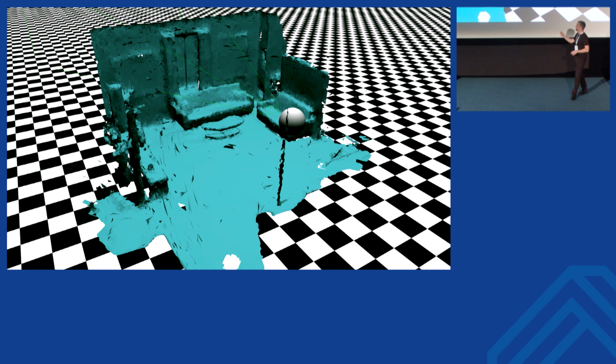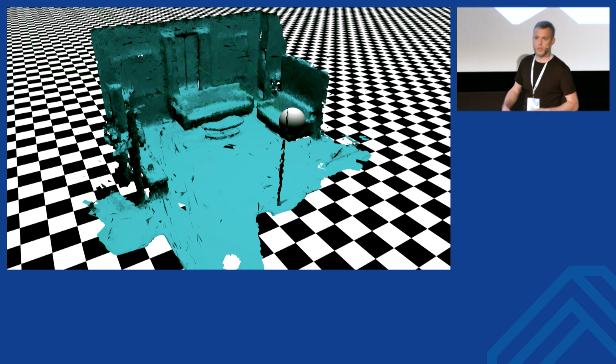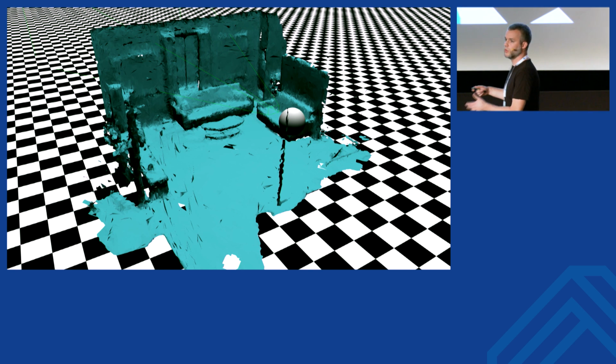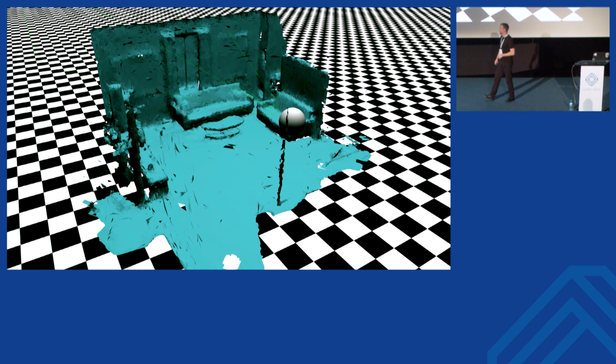Actually, when I discovered that, I stopped using HoloLens when developing applications. I mainly use it when I really need to test something out in reality.